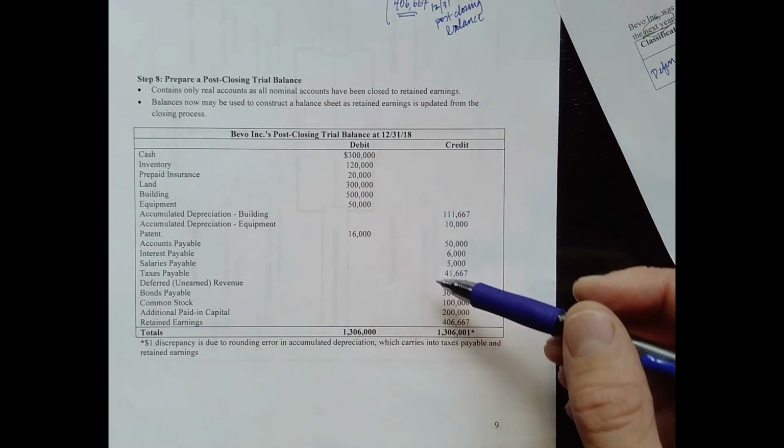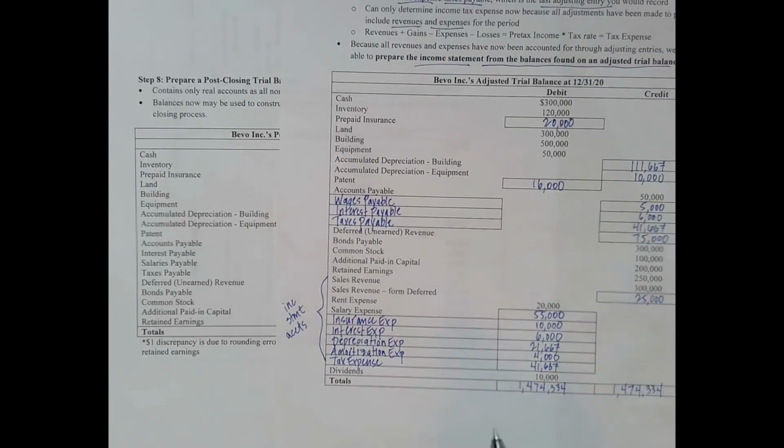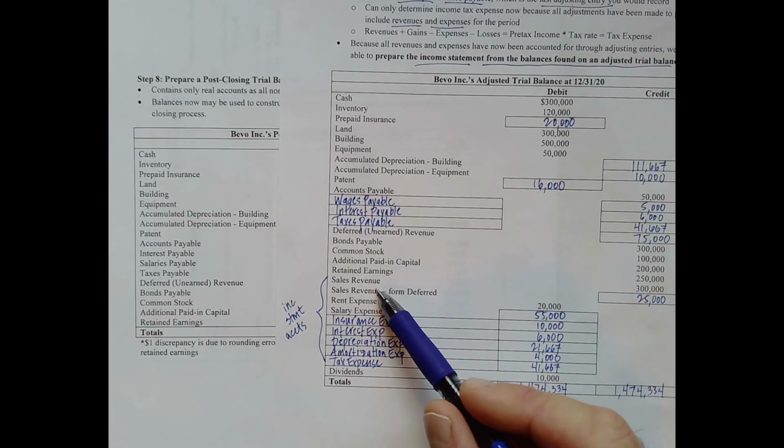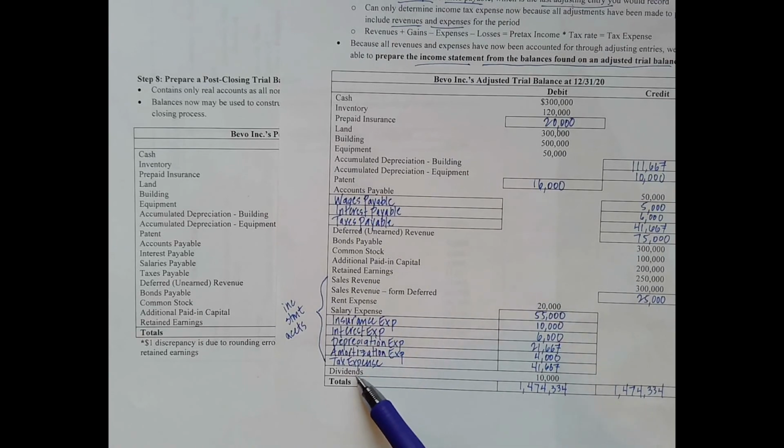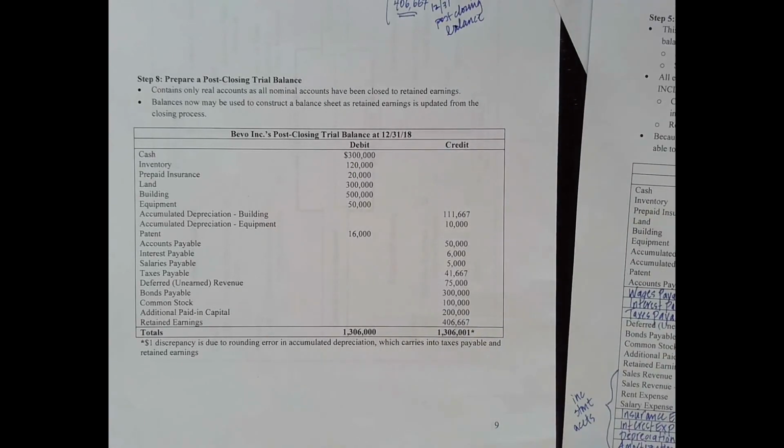We have everything that was on the adjusted balance. What's changed? If we go back to that, we no longer have any of these nominal accounts. Sales revenue, revenues, expenses, dividends are all gone. Where have they gone to? They've all been collapsed into retained earnings. So the only things that change between an adjusted trial balance and a post-closing balance is the retained earnings and all of these small nominal accounts that have been closed out now.